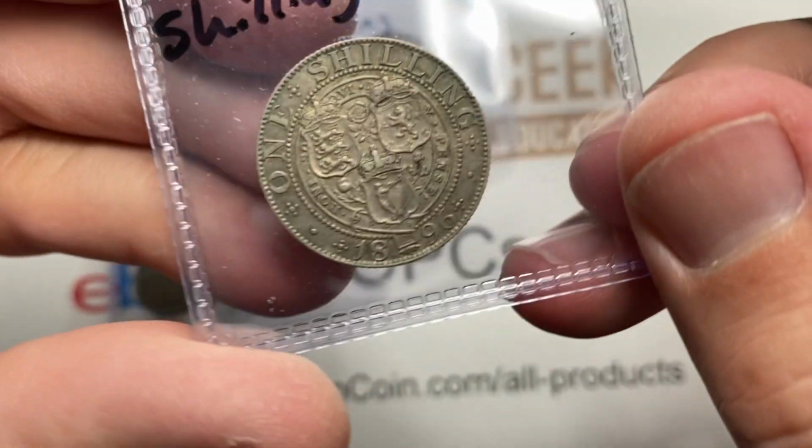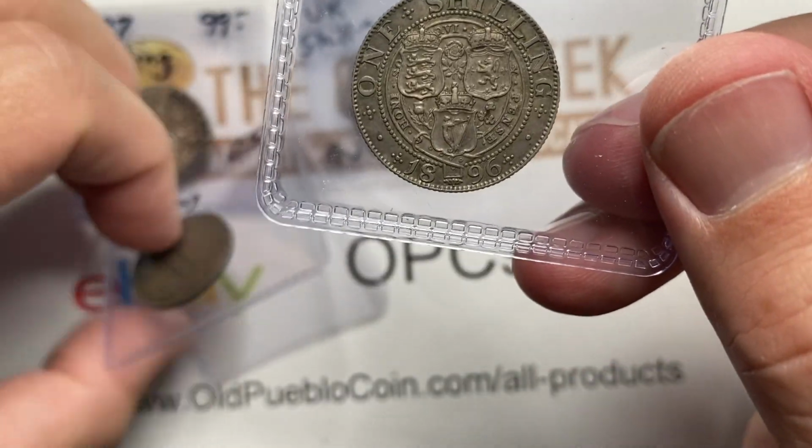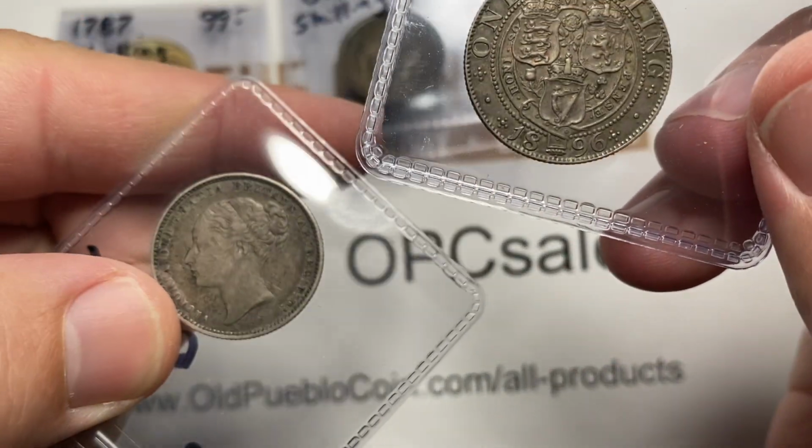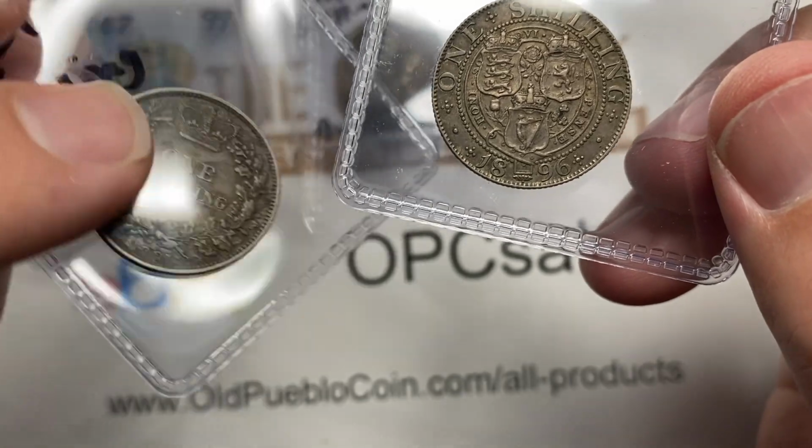And once again, when you get to the other side of the coin, what's interesting to me about this earlier piece is that they kind of lost the crest.